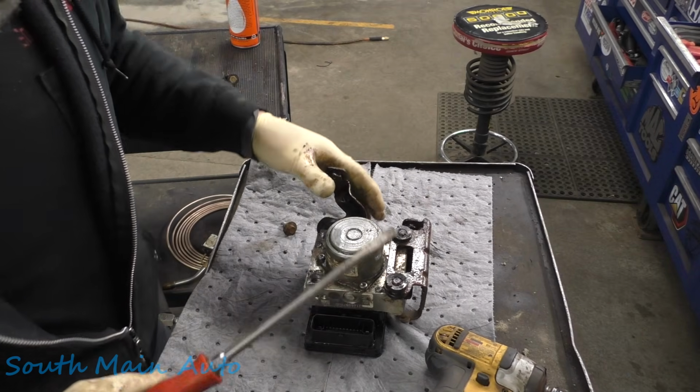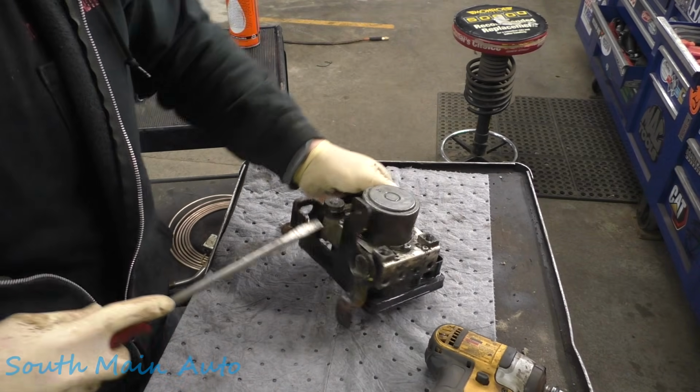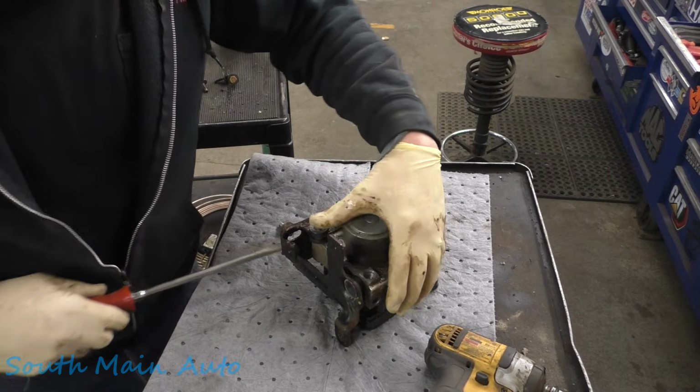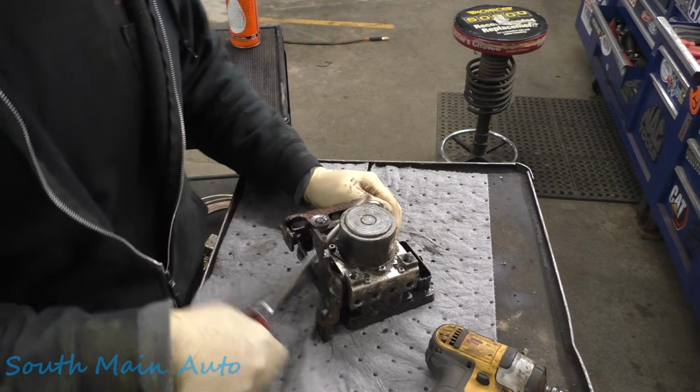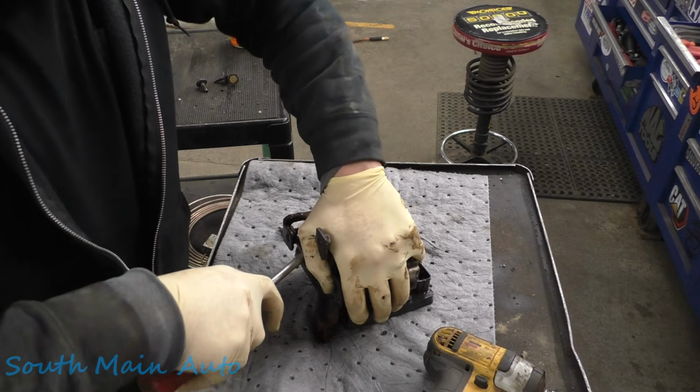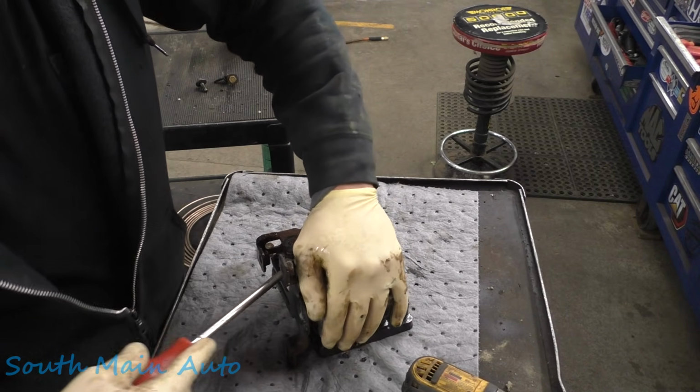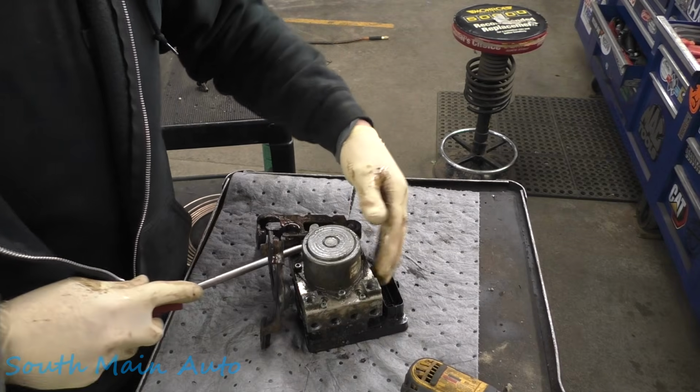Get the big driver of screwing. Let's see if we can get off there. There's one.